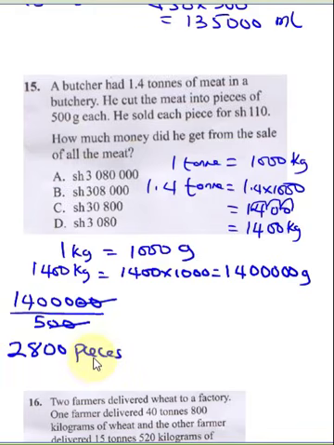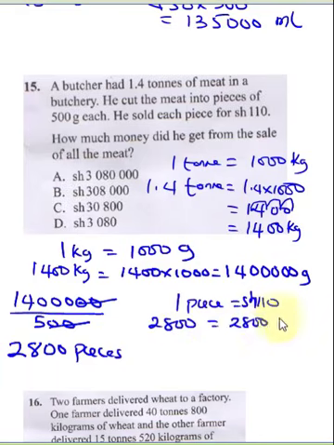The next thing we are supposed to do is, if one piece he sold for 110 shillings, then 2,800 pieces will be 28 times 110. So when you multiply this, all we need to do now, notice I'm going to take out my 2 zeros, and so this is a total of 3 zeros. So I'll do 28 times 11.